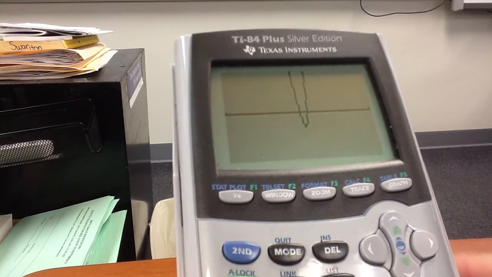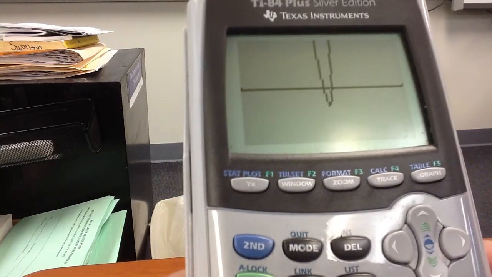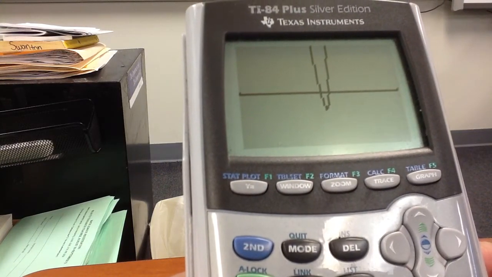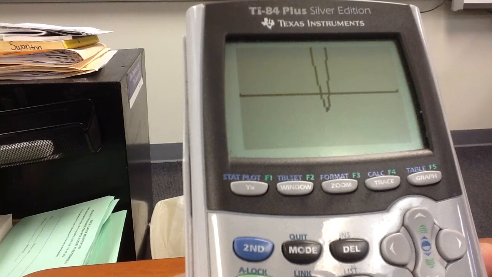Here we have 2 more zeros, besides the one we already found. We have 2 more zeros that we weren't even really aware were going to be there.